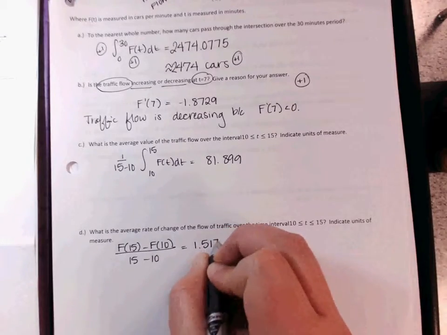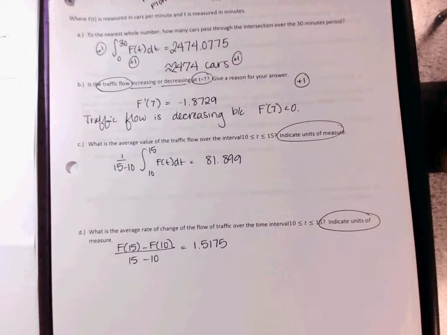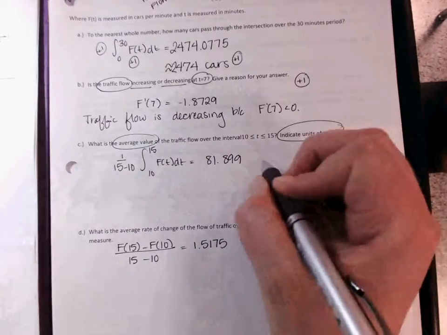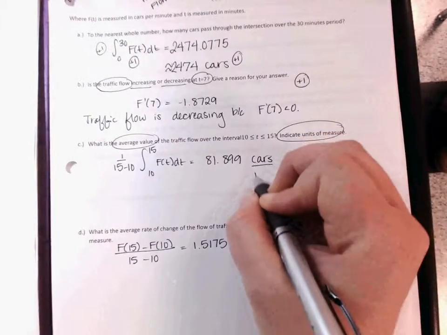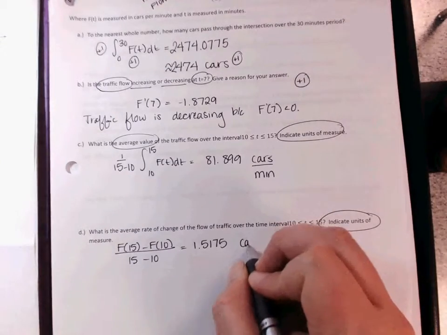Now, I want you to go back if you haven't already. It says indicate units of measure on both of those parts. So you had to get the units correct in both to get the point on the AP test. It says units in part C and D. So what would your units be in part C if it's average value? Still cars per minute, good. And then what about for average rate of change? Cars per minute squared, good job.